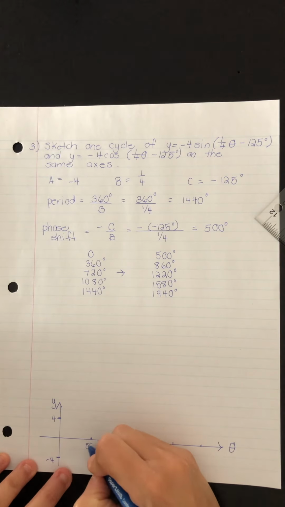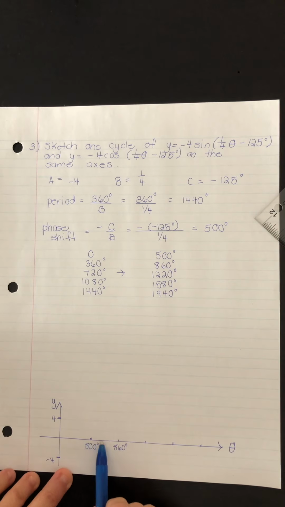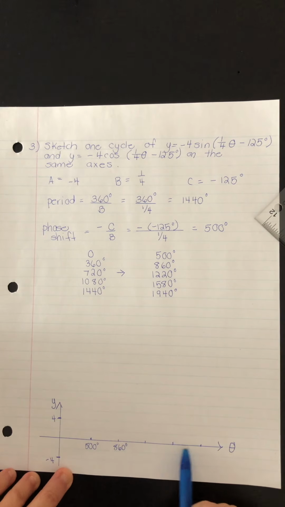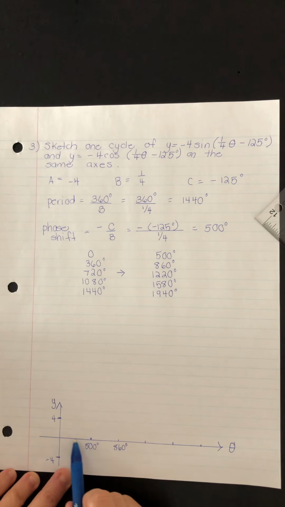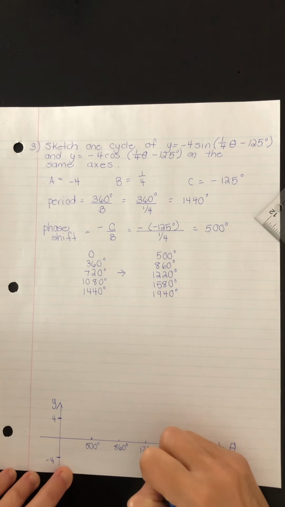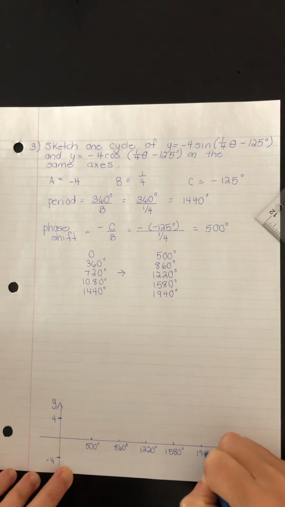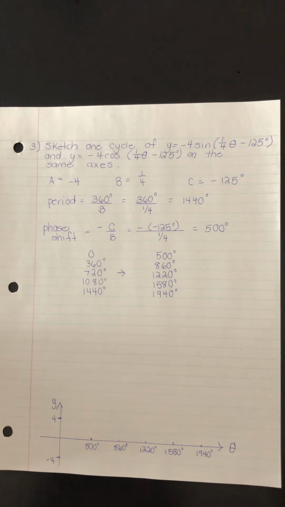So this is 500, 860. So what I did was I put 2 centimeters in between all of these, and I just made this a little bit more than 2 centimeters because 500 is more than 360. Okay, so I'm not too worried about this being to scale, but make sure again the spacing between these numbers needs to be equal.